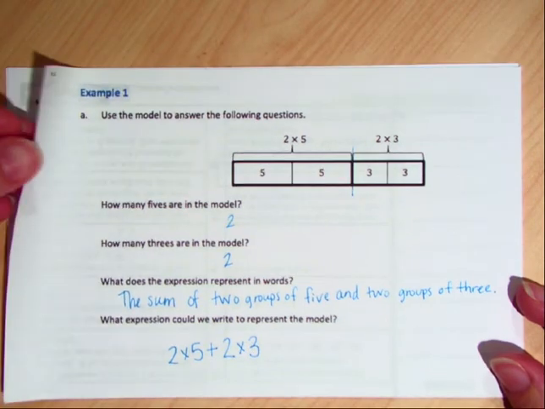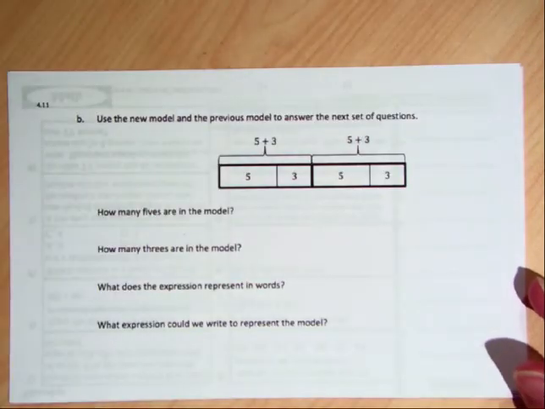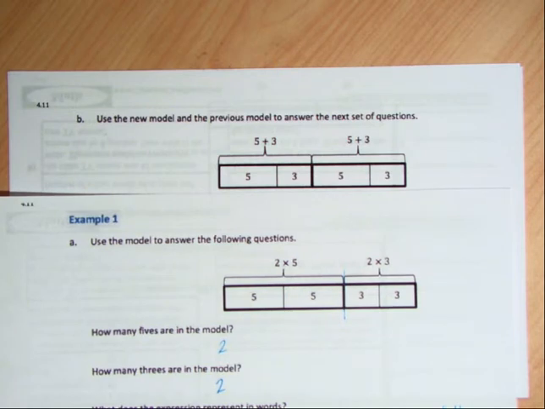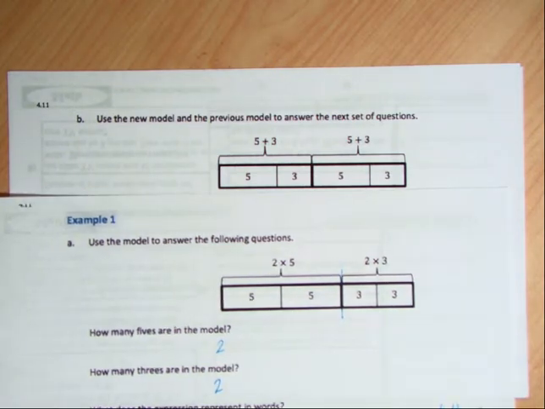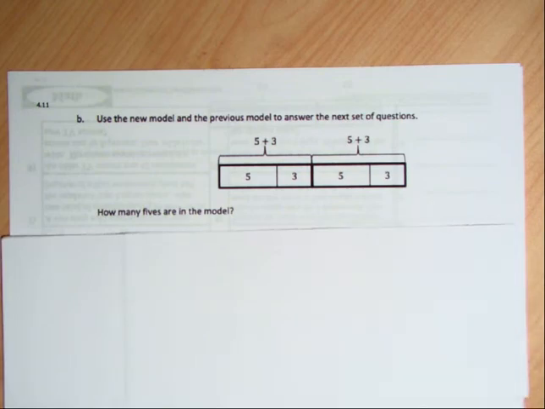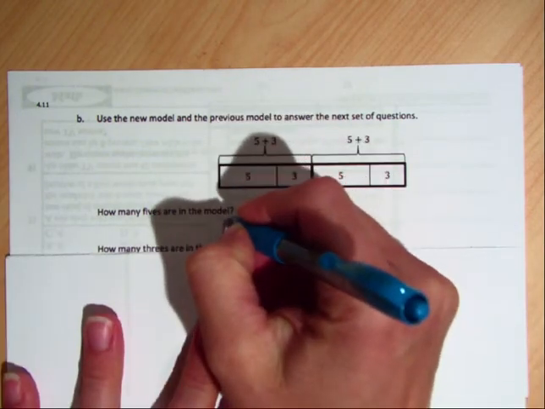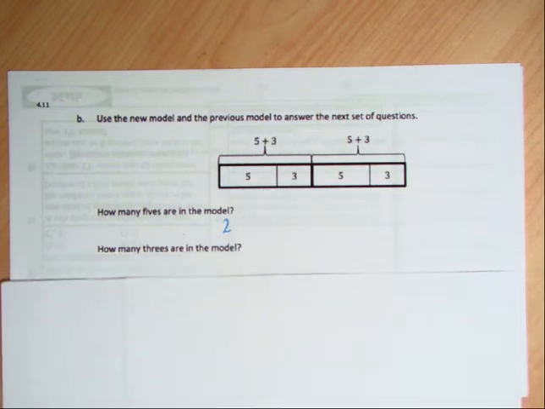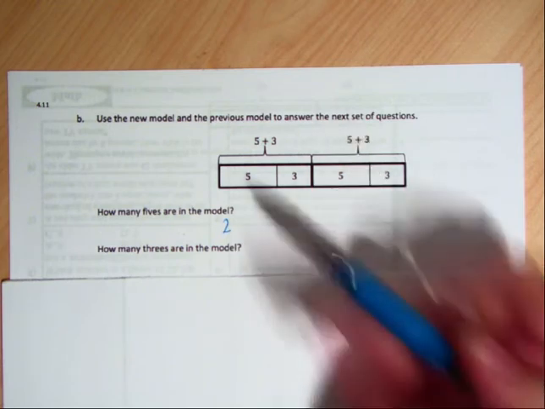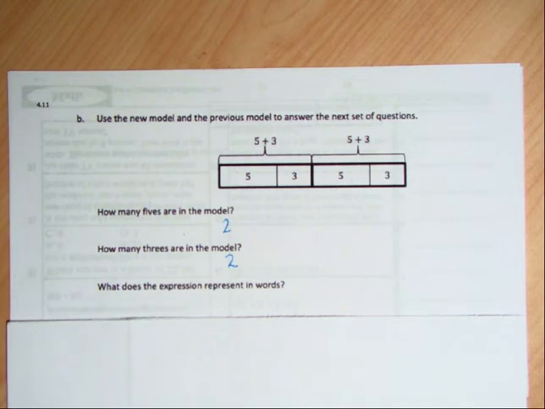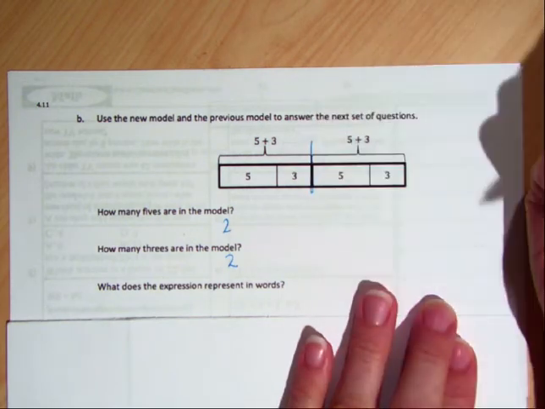Okay, let's continue with this idea, and let's use a different looking model. So this one's a little bit different. To compare them for a moment, same numbers, different model. All right, first question. How many 5s are in the model? Oh, I see 2. 1 and 2. How many 3s are in the model? Well, I see 2. What does the expression represent in words? Okay, we're adding the sum, so it's going to be the sum, right?